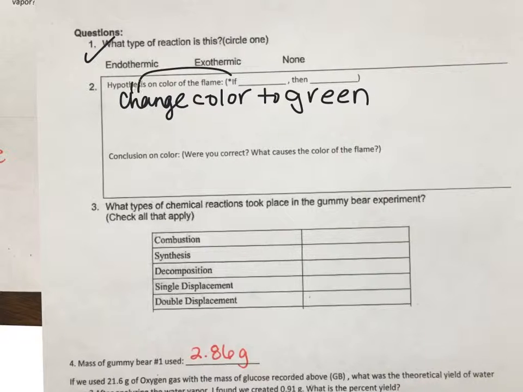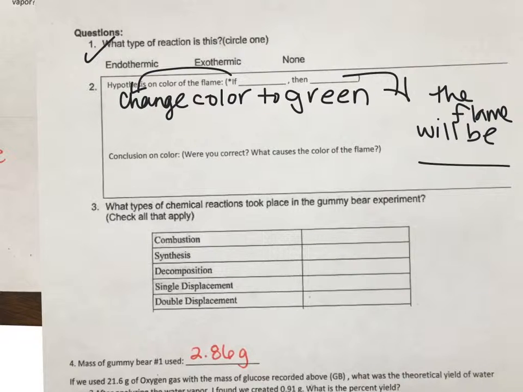then the flame will be, and you're going to go ahead and put a hypothesis. Do you think it'll change with the color of the gummy bear? Do you think it's going to stay the same? And finally, after the video, you're going to have your conclusion on the color, and I will add a little helpful hint to that one at the very, very end.